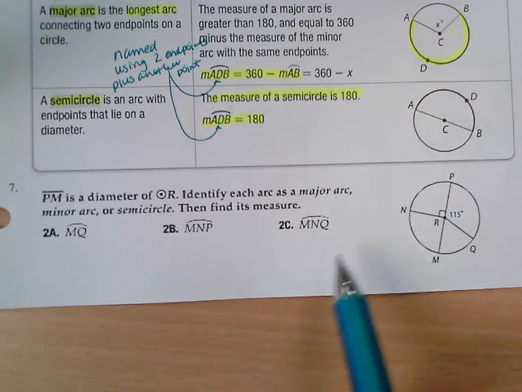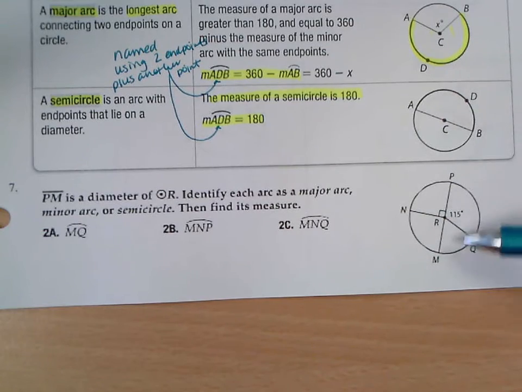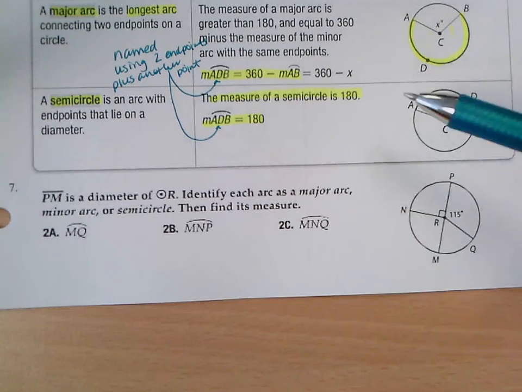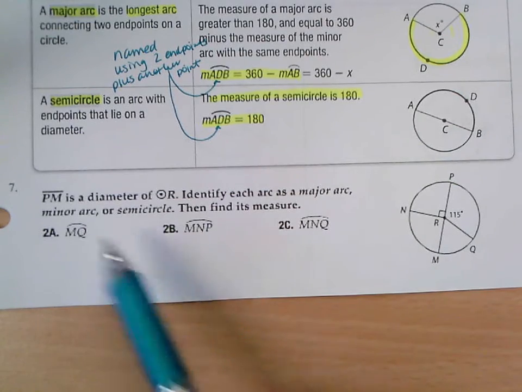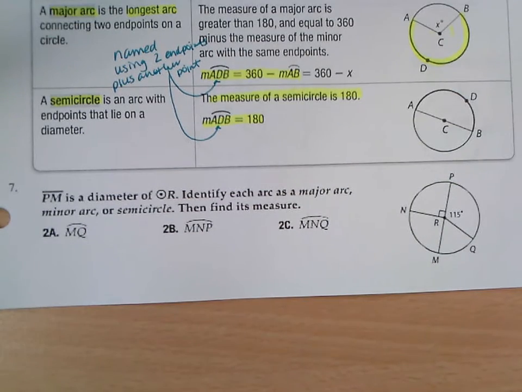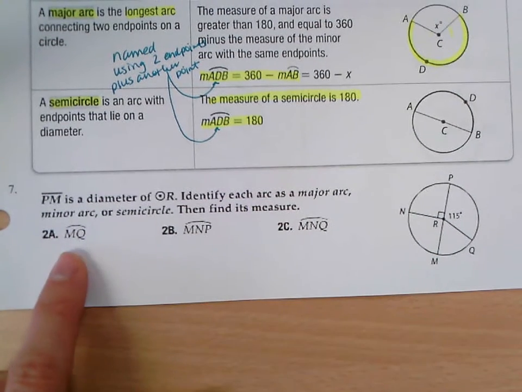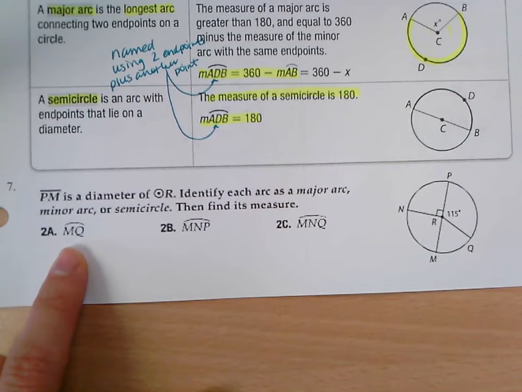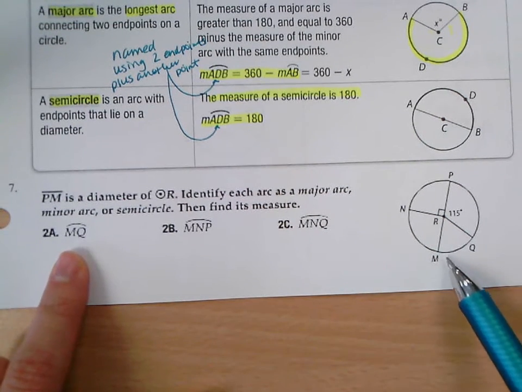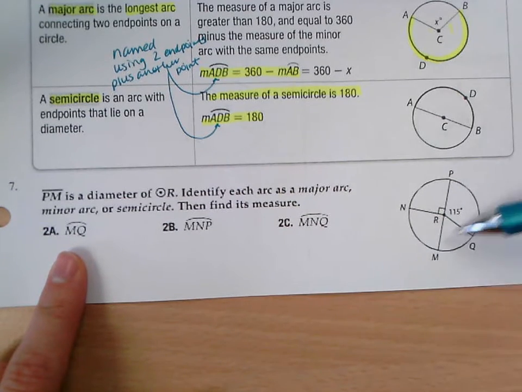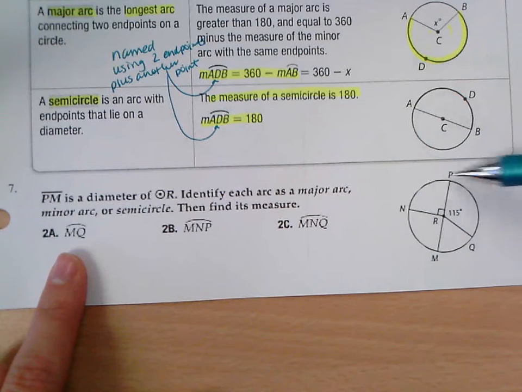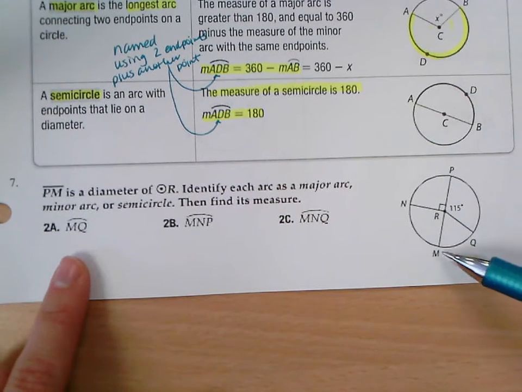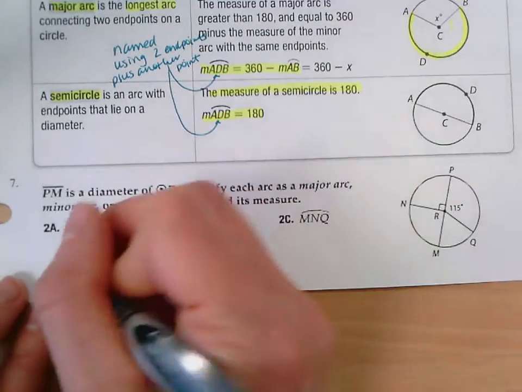So in this example set here, it says PM is a diameter of circle R. It says identify each arc as being a major arc, minor arc, or semicircle, and then find its measure. So if I am looking at arc MQ, is this a major or minor arc in the first one? Minor. There's 2 endpoints. So when I'm looking at this, I see MQ, it's just making sure you don't go all the way around this way because that would be a major arc. That's not what it's asking. So it is asking for this one. So that is a minor arc.